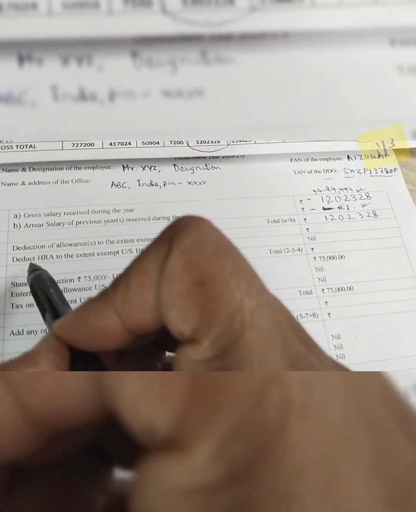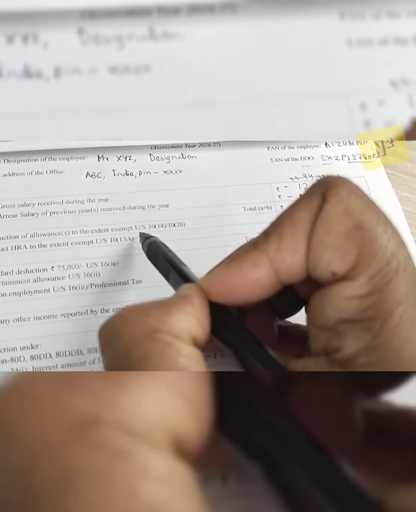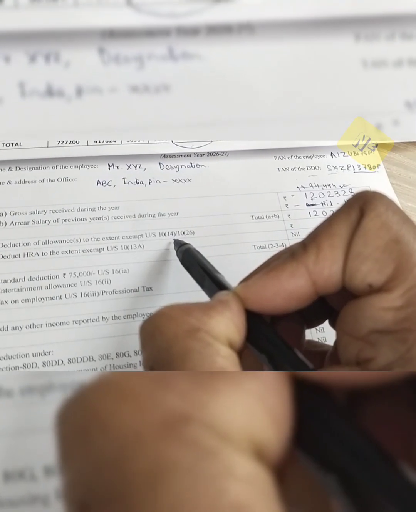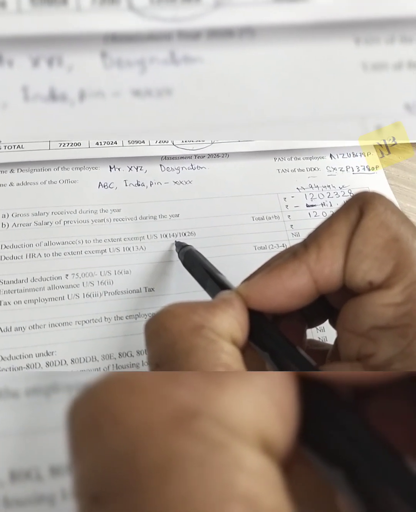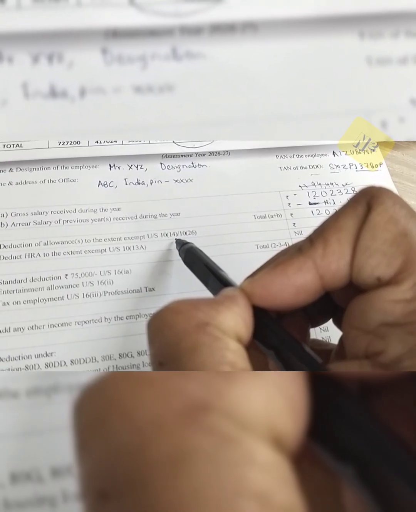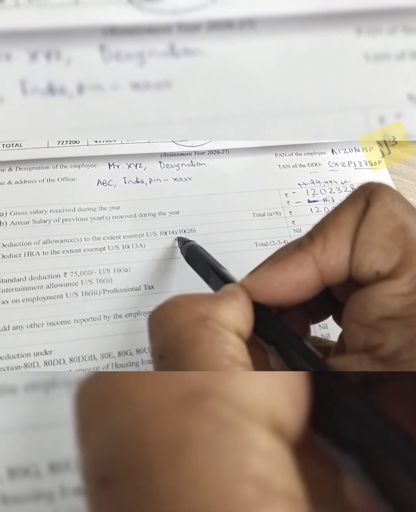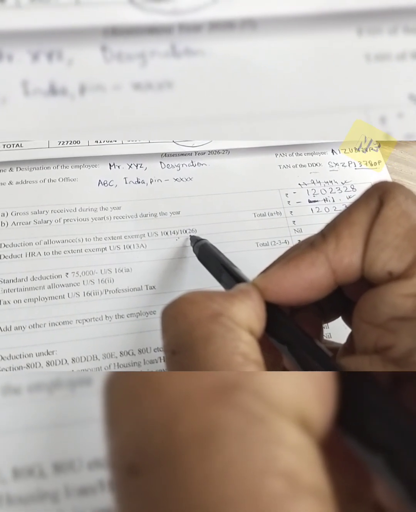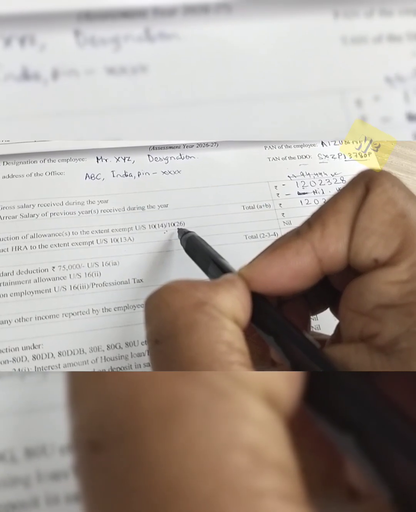Okay, next, deduction of allowances to the extent exempt under section 10(14), which is nothing but tax rebate due to educational allowances, and section 10(26), which is due to the leave travel allowances.